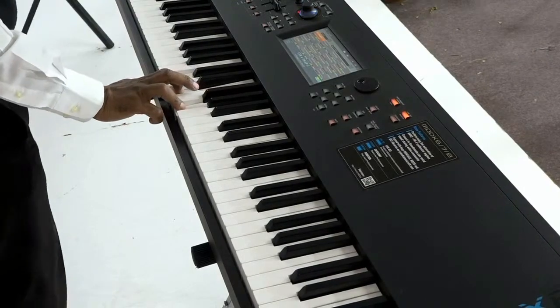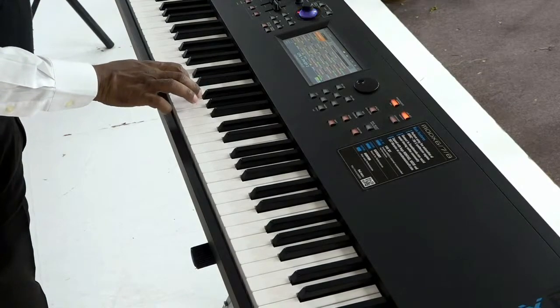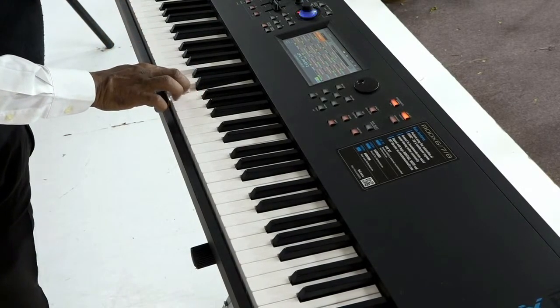So how do we form a chord? On the keyboard, if you look, what we're doing, we're playing C, then we skip D, and we play E.